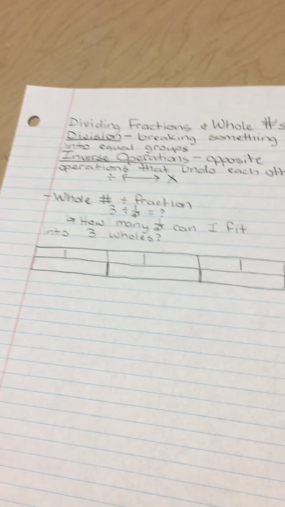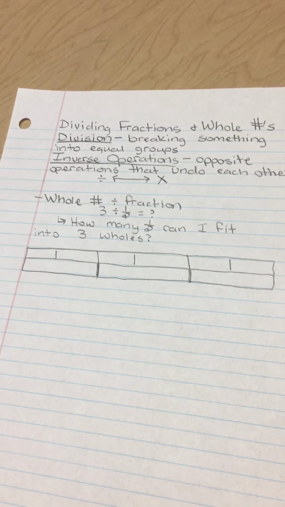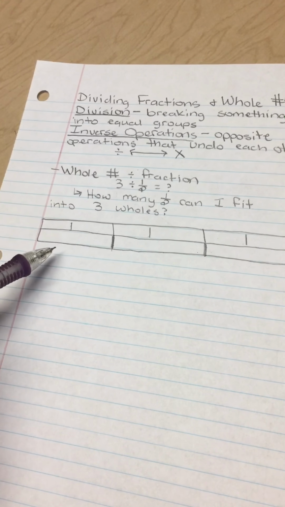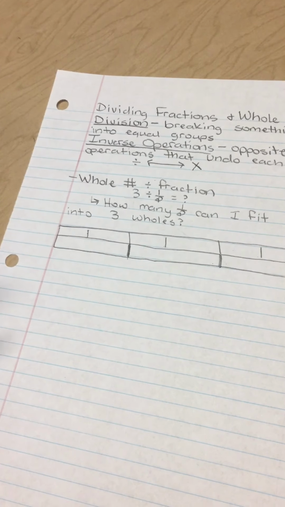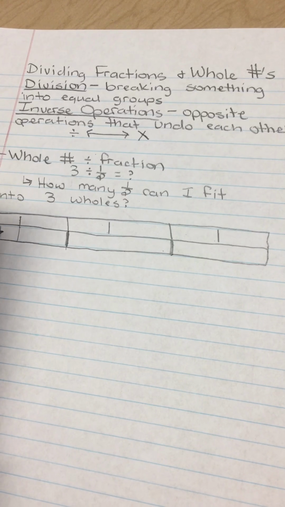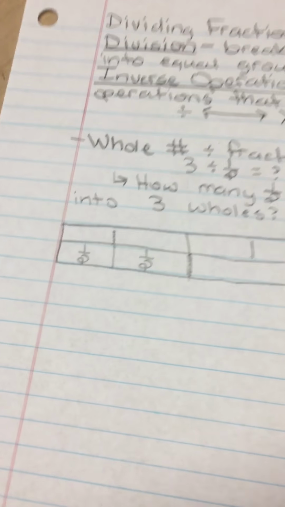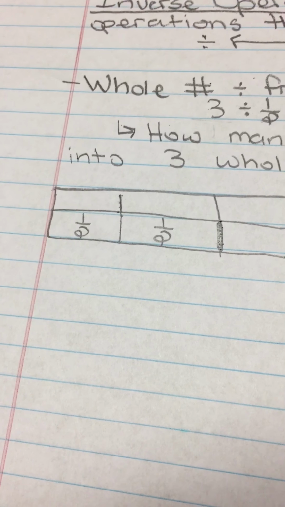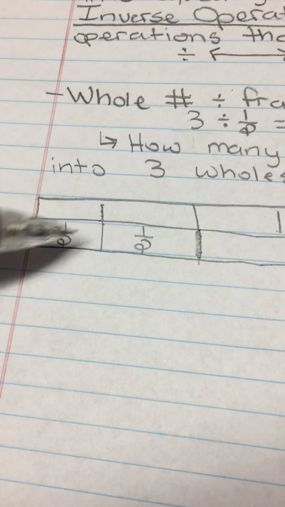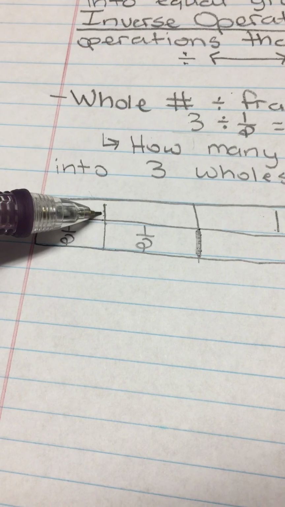Okay, so what I want you to do now is to pause the video quick and cut the first box into however many halves will fit into 1 whole. You clicked play again. I hope yours looked something like this. There's 2 halves that fit in 1 whole. 1/2 and 1/2 make 1 whole.